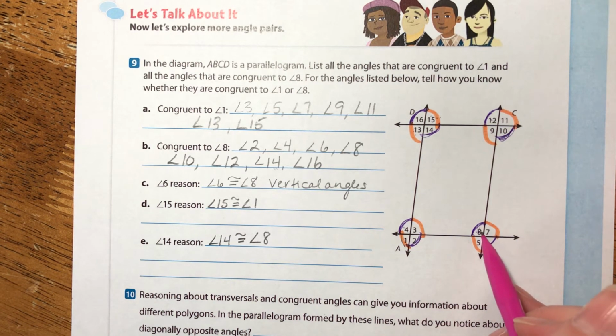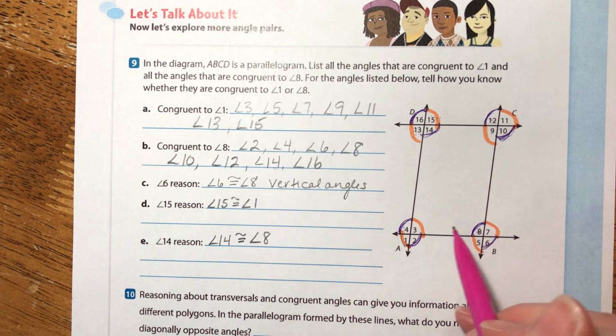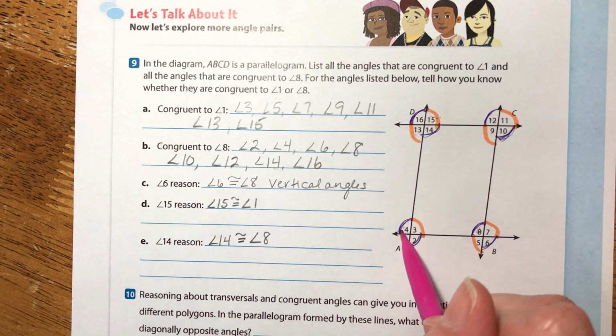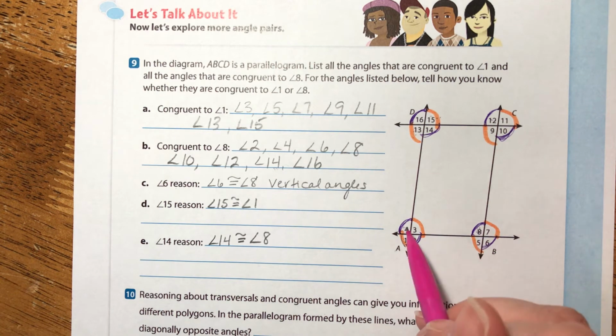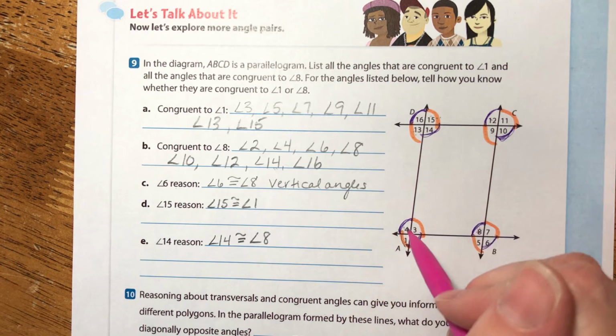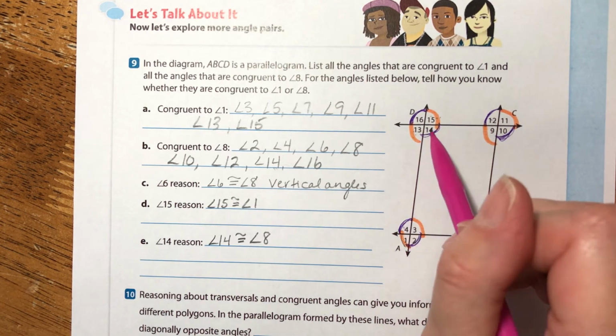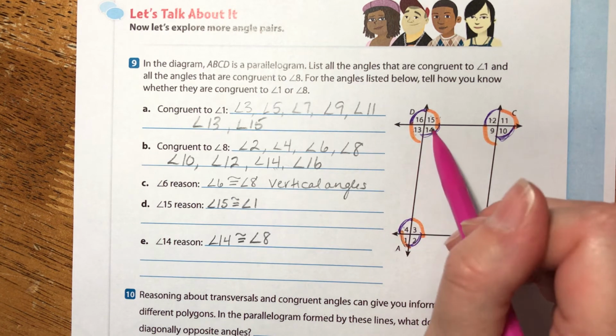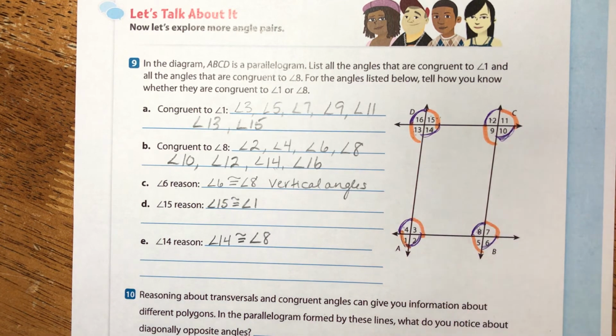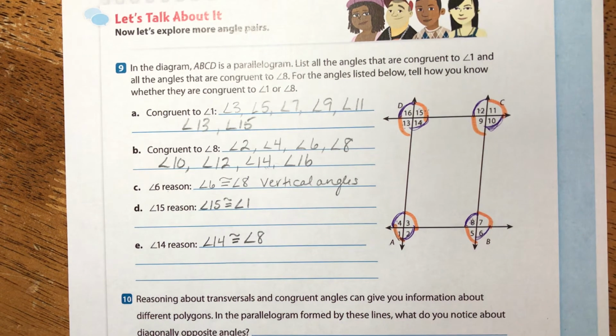Let's do some corresponding. So let's say angle 8 corresponds to angle 4, correct? Same place in the intersection, upper left. And angle 4 and angle 14, do you remember this one? Opposite sides inside. Angle 4 and angle 14 are alternate interior. So that's how they're all related.